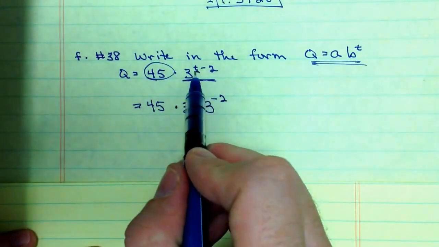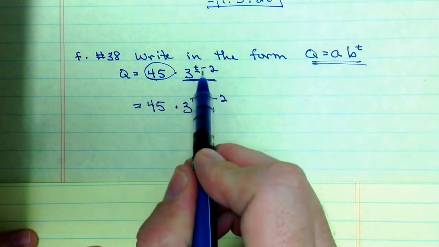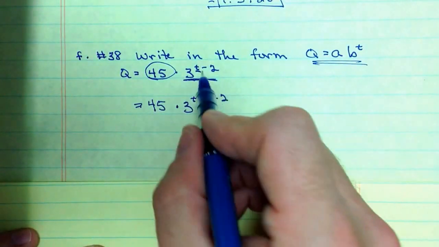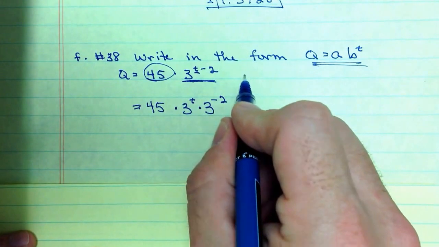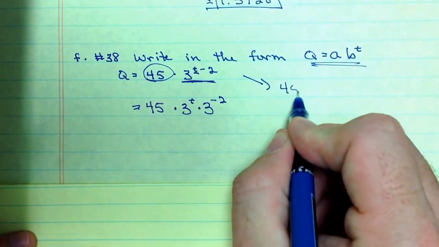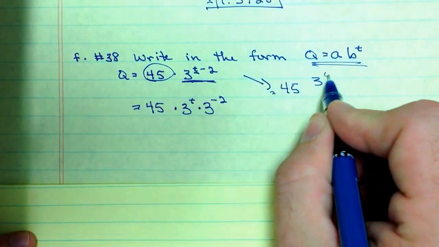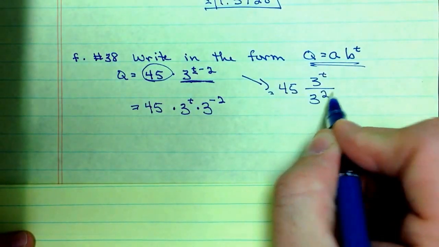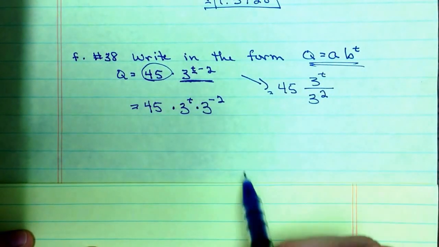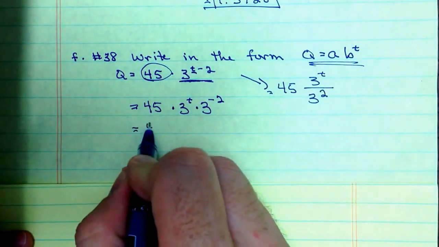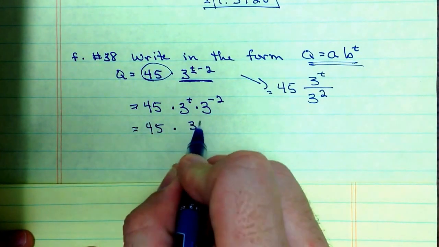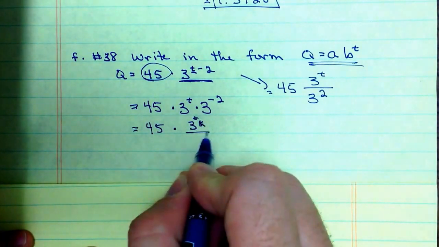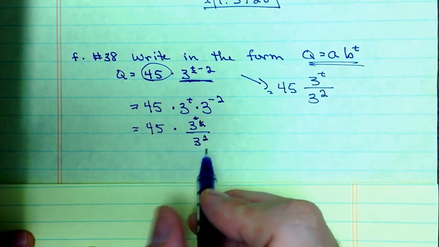Okay, remember, we're adding the exponents essentially here, or you can also say we're subtracting the exponents. So you can write it this way, 45, 3 to the t divided by 3 squared, since we're subtracting the exponents. In either case, I get 3 to the t divided by 3 squared.